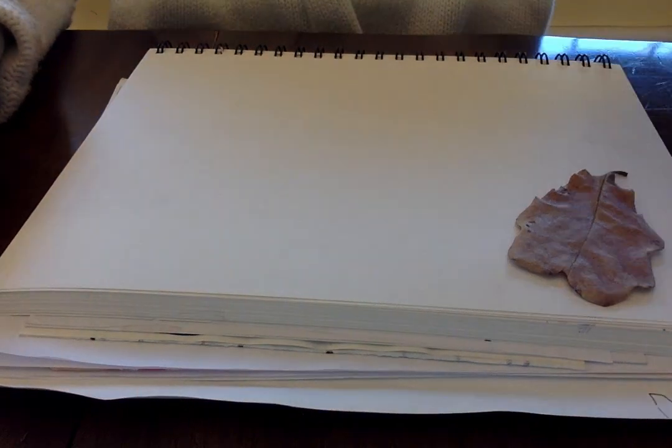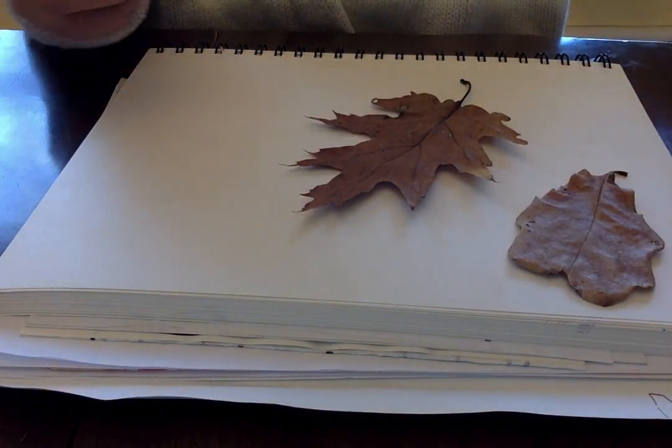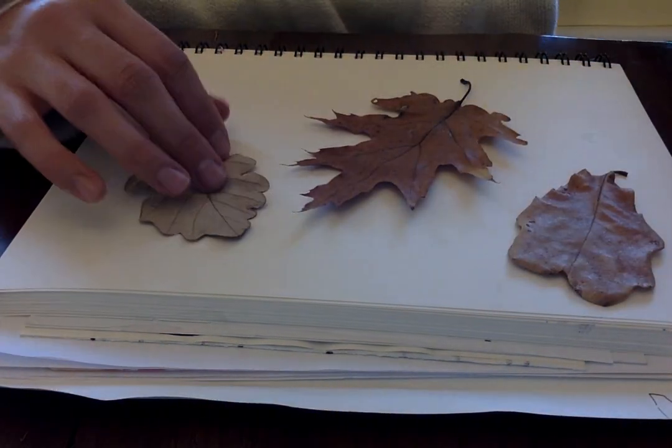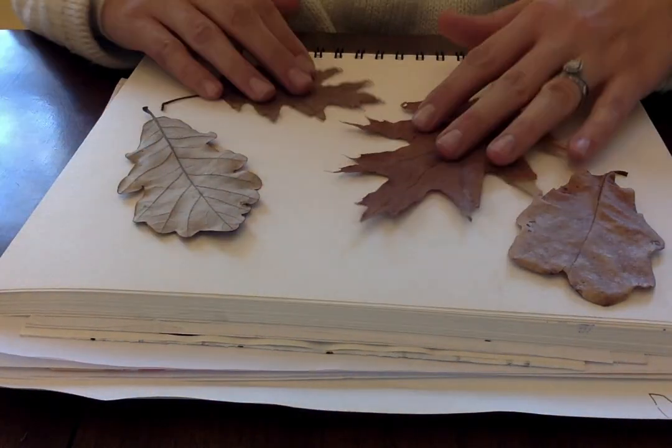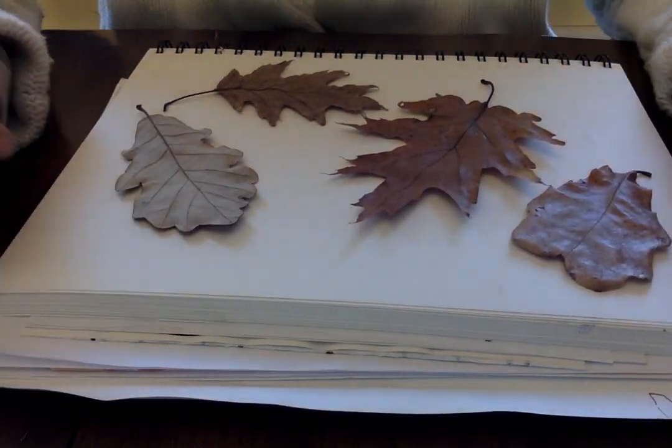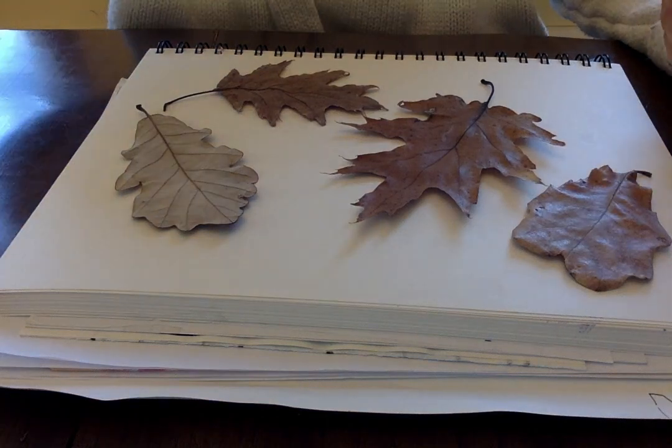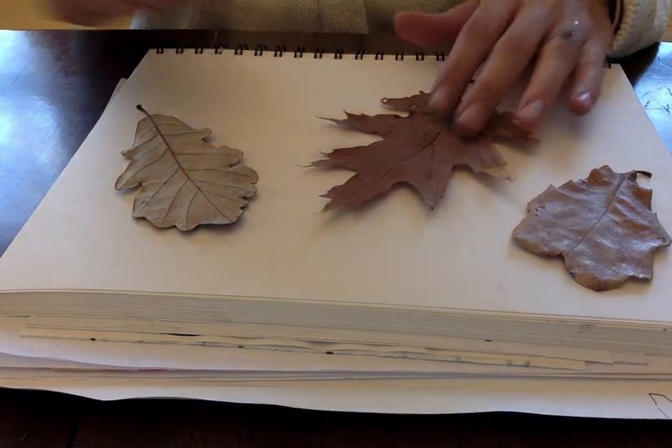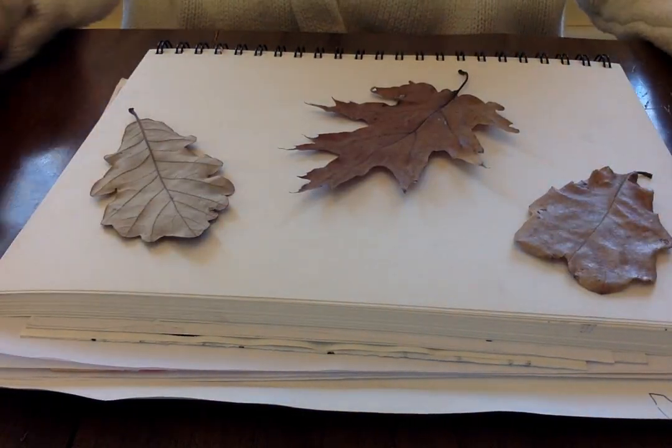What you want to make sure you find are leaves that are going to fit on the paper. I know I love finding absolutely ginormous leaves, but that's not going to make a very interesting piece of artwork. So you want to find something that's going to be able to fit on the paper. I might just stick with three this time.